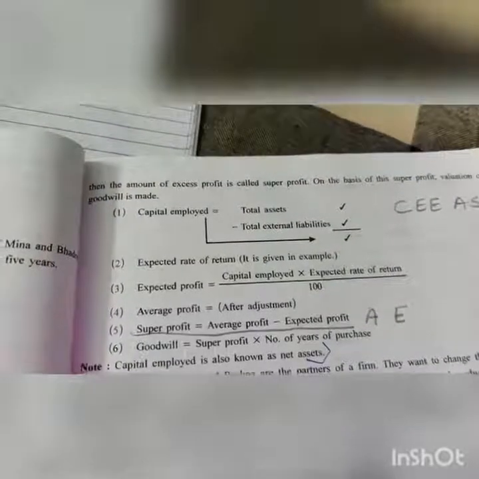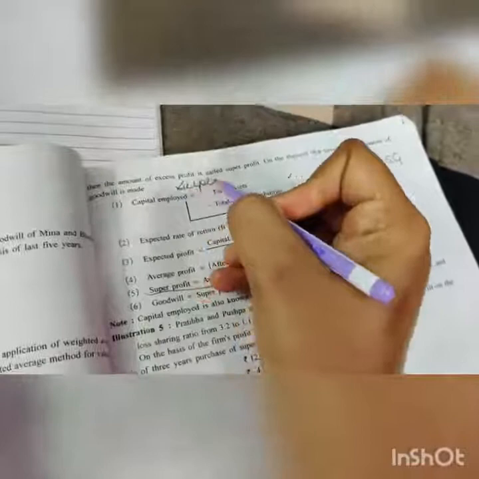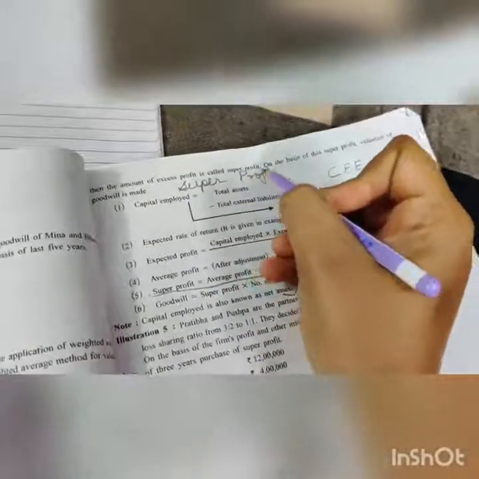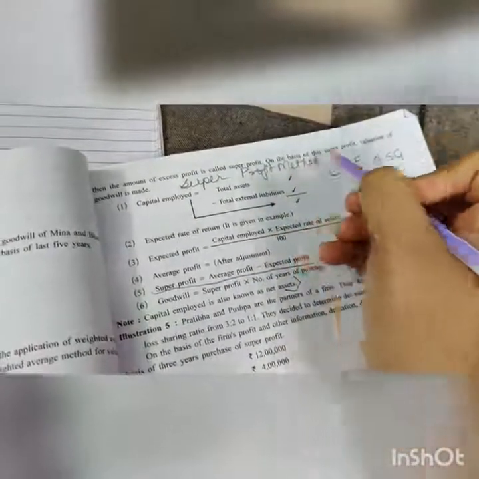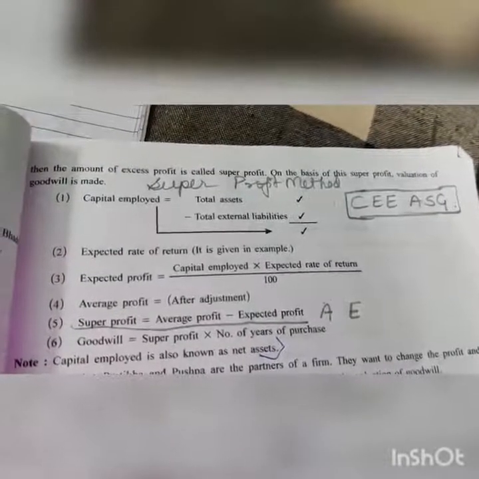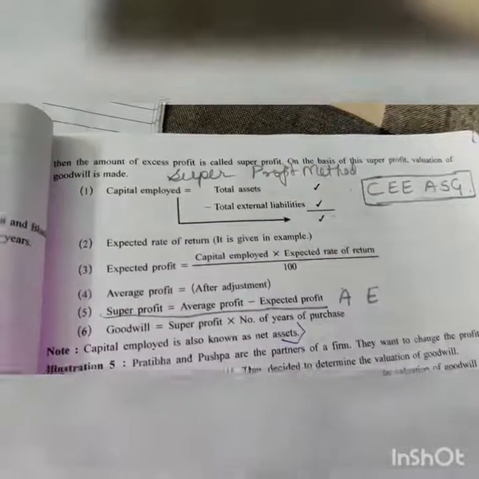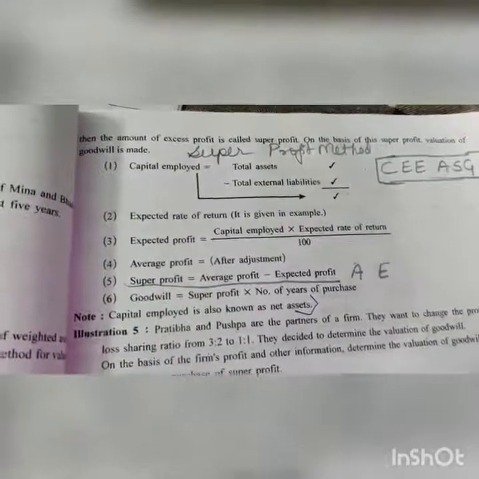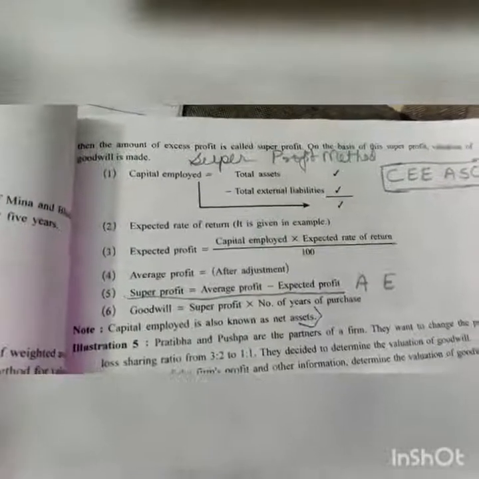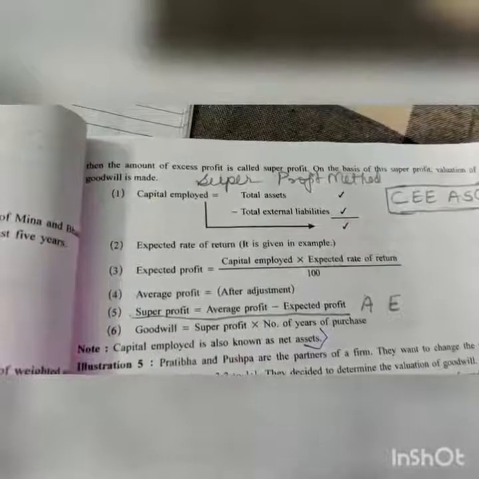Now whenever you are supposed to do it by this method, the super profit method, simply you have to remember these 6 steps. These are the 6 steps: C, E, E, A, S, and then G. Remember the 6 steps, then you can do the sum very easily. The first step is capital employed. What do you mean by capital employed? Total assets minus total external liabilities.